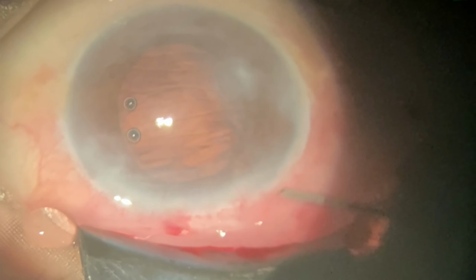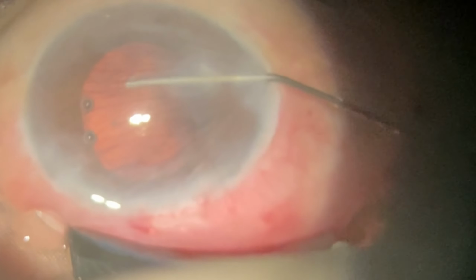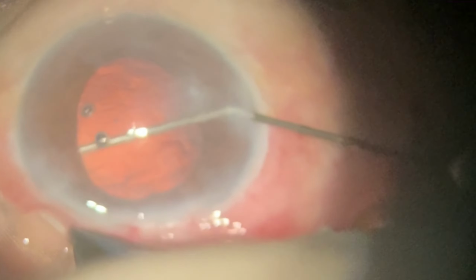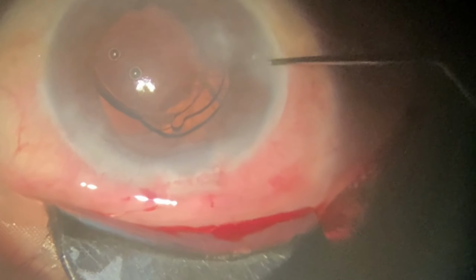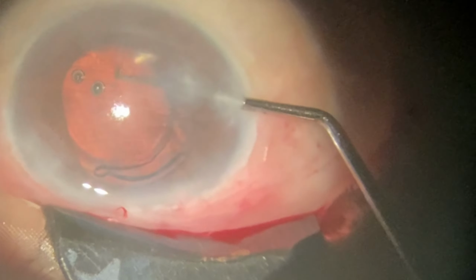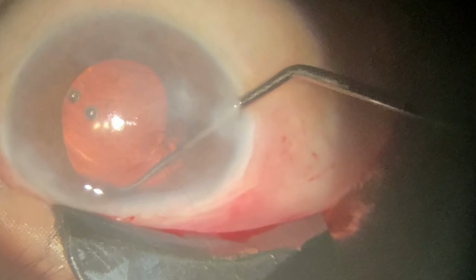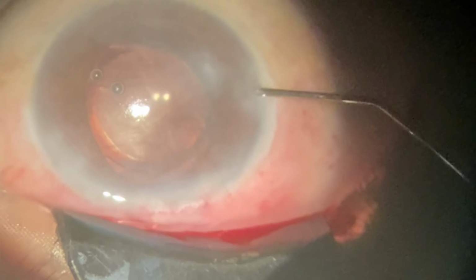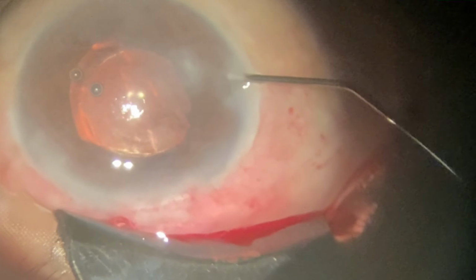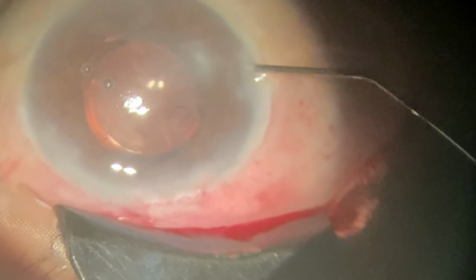I am ready to implant a foldable intraocular lens through the 2.8 main incision. Placing the foldable intraocular lens into the sulcus, I am rotating it and then I am using intracameral pilocarpine to constrict the pupil.